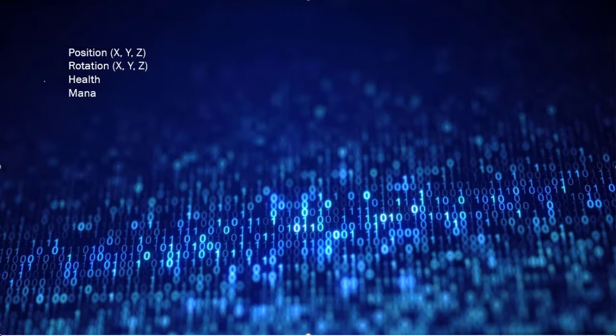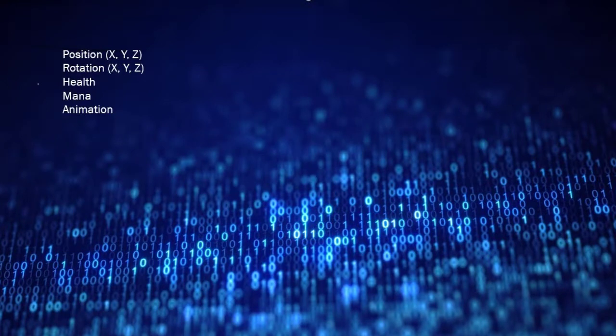Now, if they are, let's say, in the middle of an animation, would you send the whole animation? That's where I was going. What happens with animations? It would just be on the client side. How many animations are there?